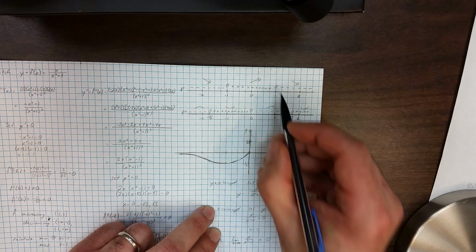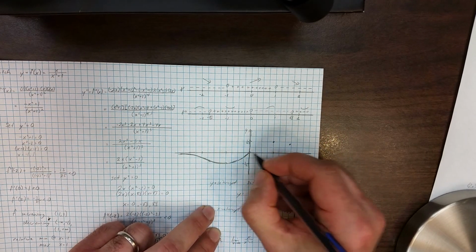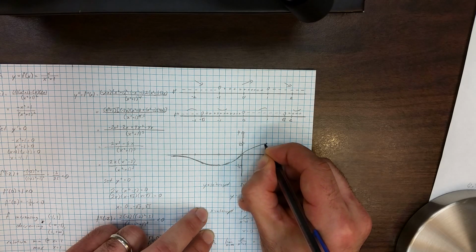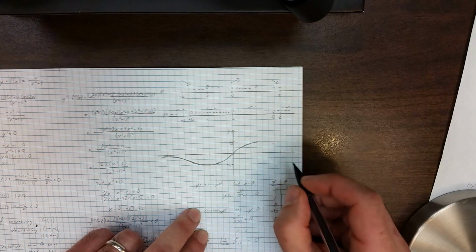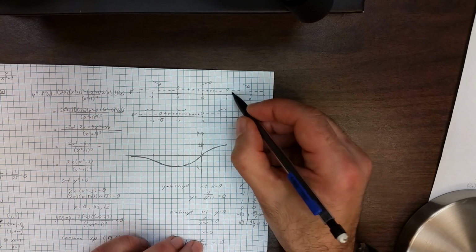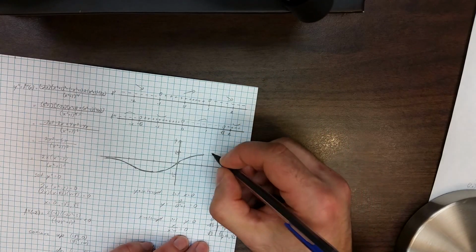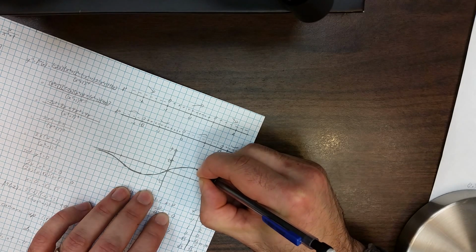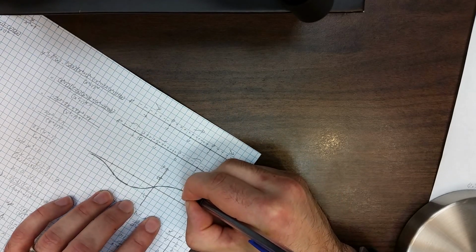From 0 to 1, again increasing, but this time concave down, increasing on a hill. Shaped like a hill there. From 1 to root 3, going downhill, decreasing, still on a hill, still concave down. So we'll try to draw that as if it looks like a hill.